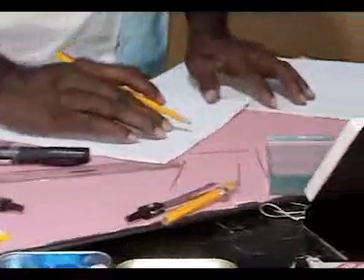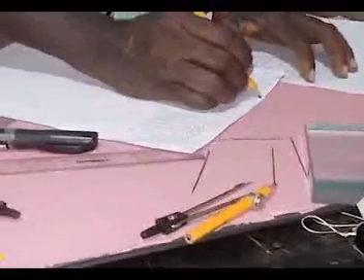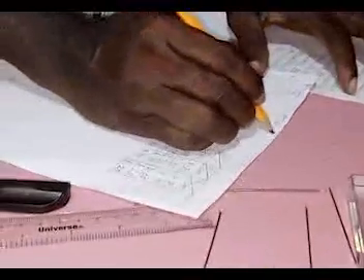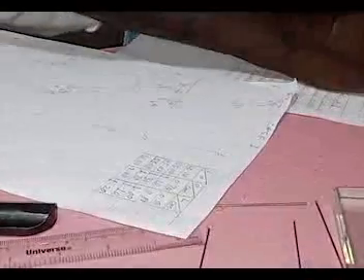Now, I want to show something. This is case 1. This is case 2. This paper, raise it up. We call it traces.